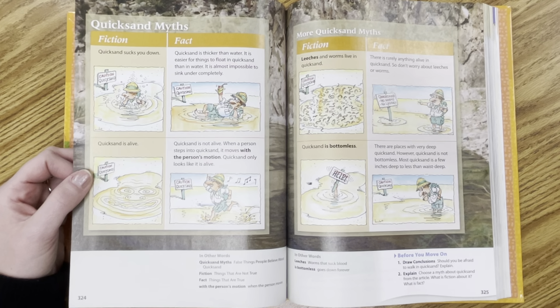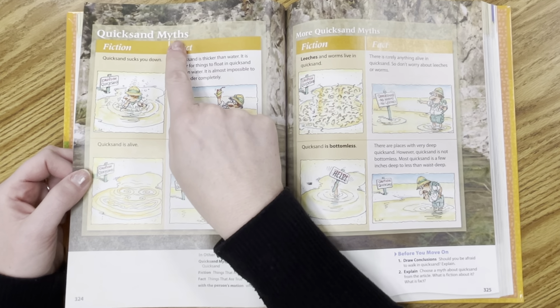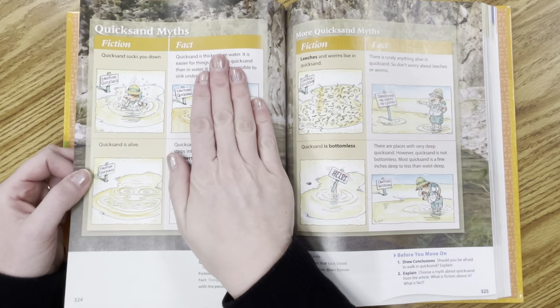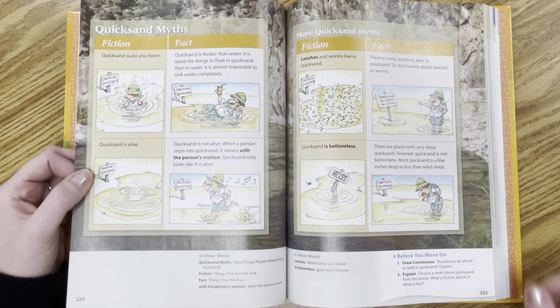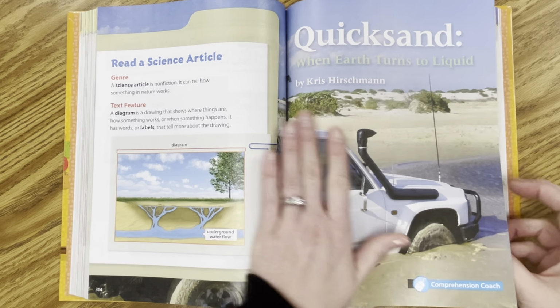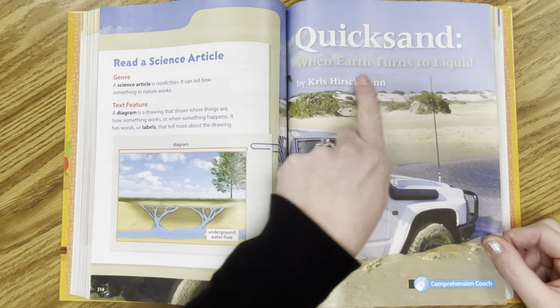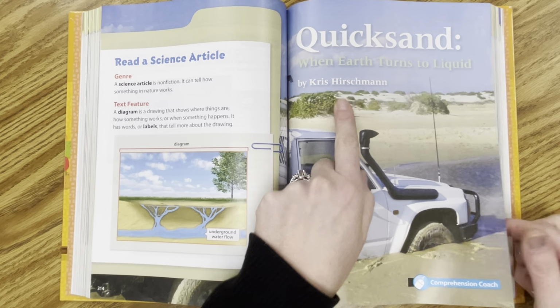Here on this page, we'll learn about quicksand myths. So fiction and fact, and then more quicksand myths. We'll learn fiction and fact over here as well. I believe that's the end. Yep. So we're going to start reading Quicksand, When Earth Turns to Liquid by Chris Hirschman.